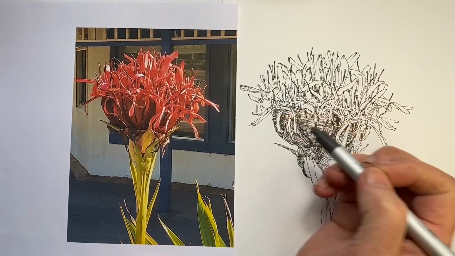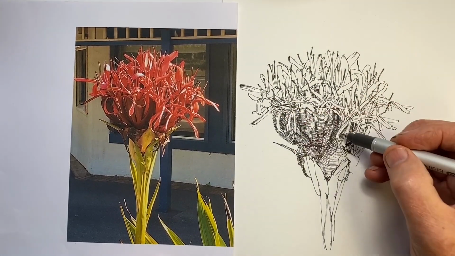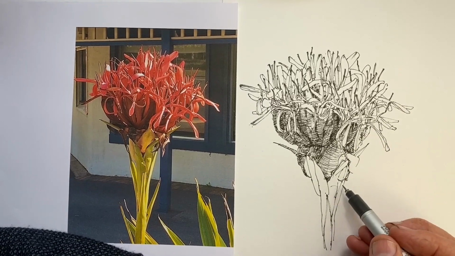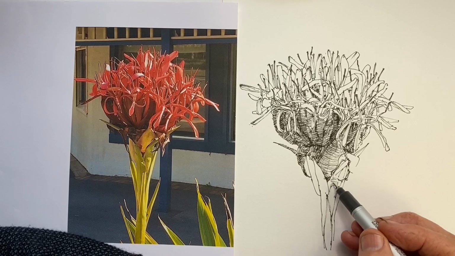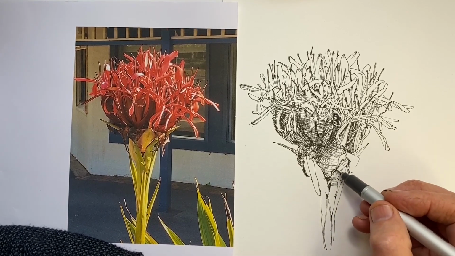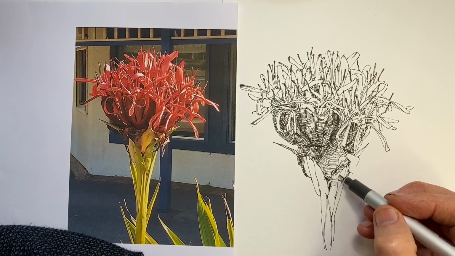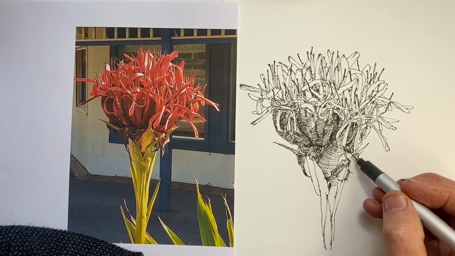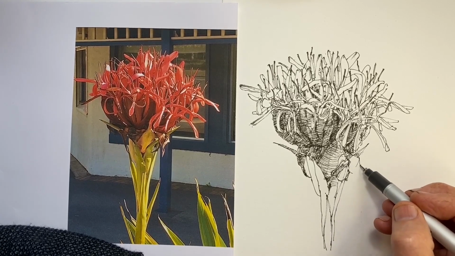So I'm just adding a few little textural marks and a few little shade marks to some of the petals, and then I get to come back down to this stem, because I'm thinking that it still needs a bit more work, a bit more effort.